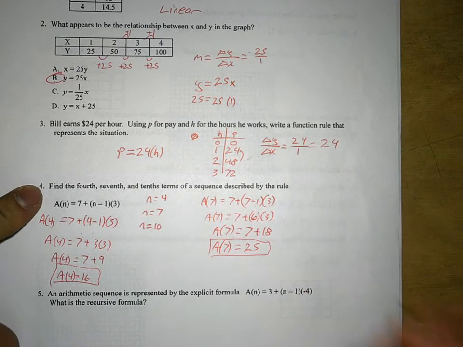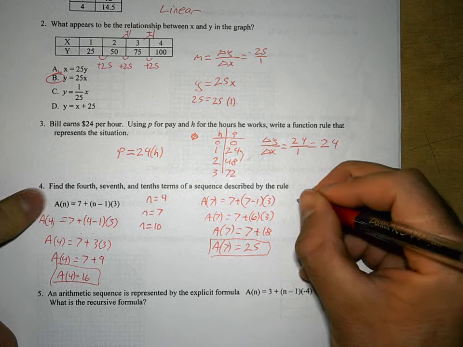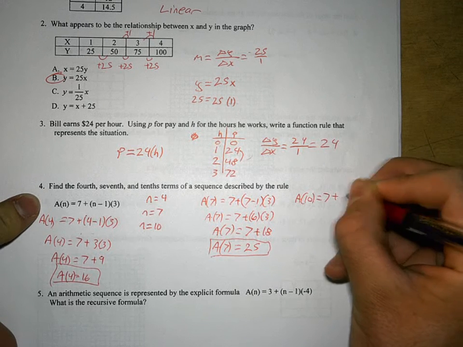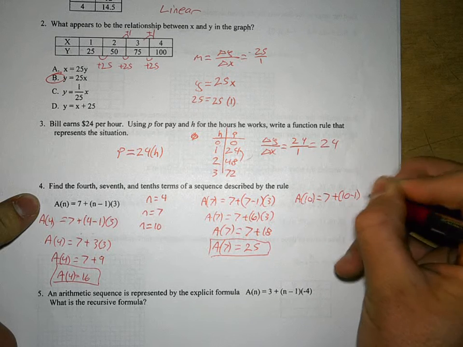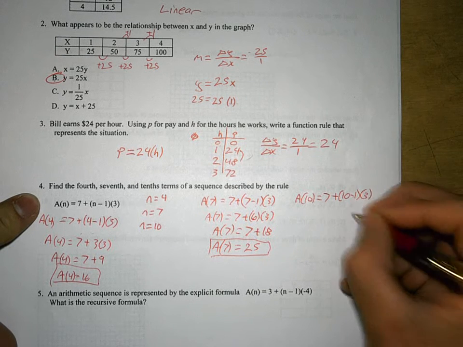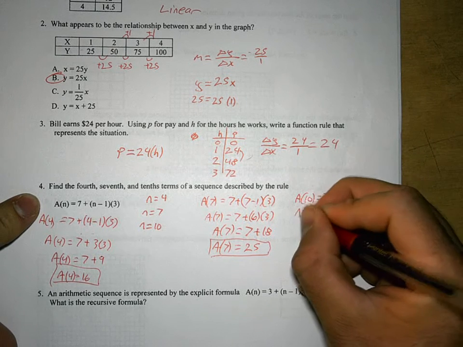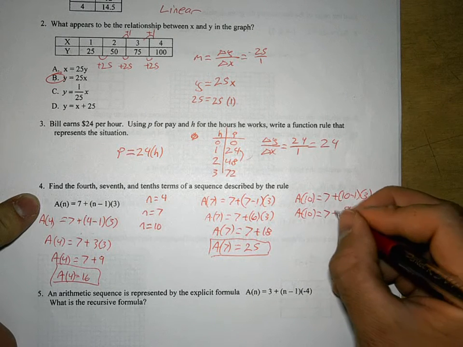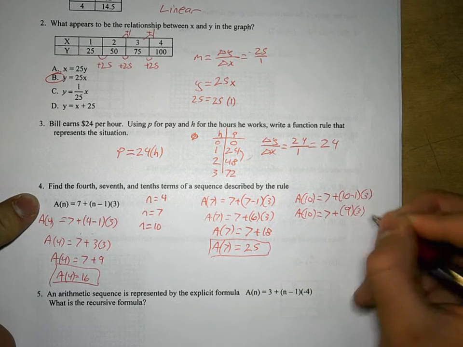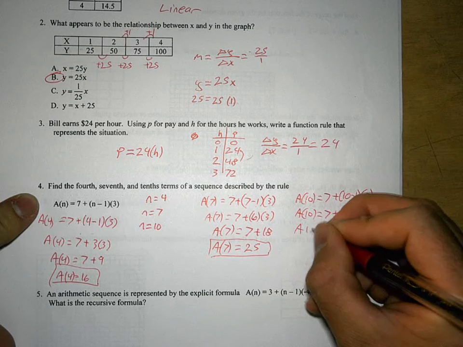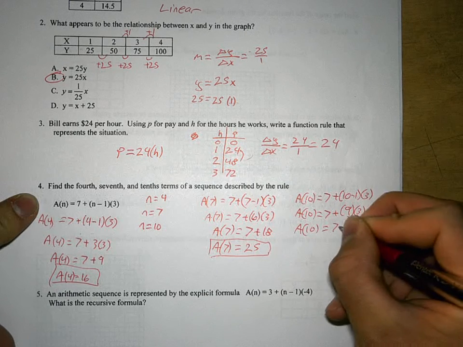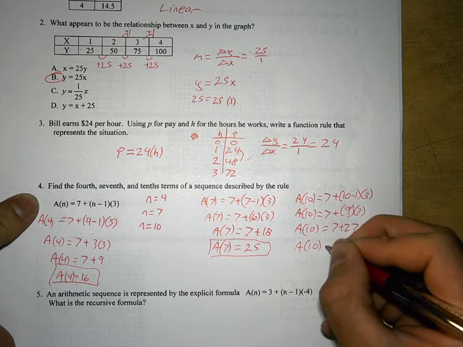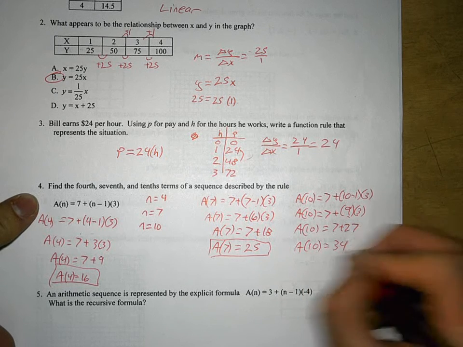Now I want to find the 10th term. So we're going to plug 10 in for n. Okay, 10 minus 1 is 9. So the value of the 10th term is 7 plus 9 times 3. 9 times 3 is 27. I get 7 plus 27. So the value of the 10th term in the sequence is 34.